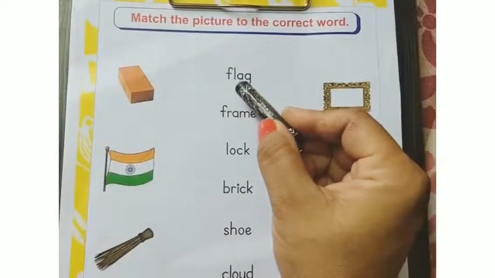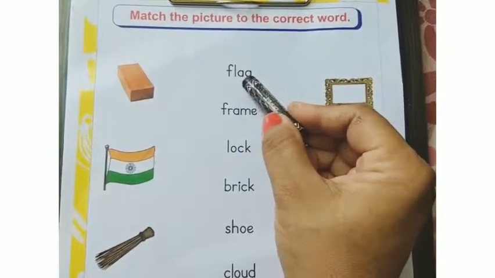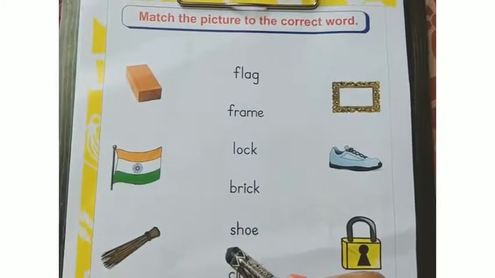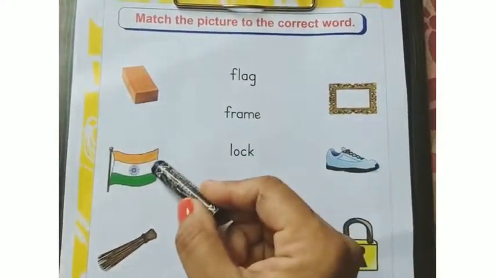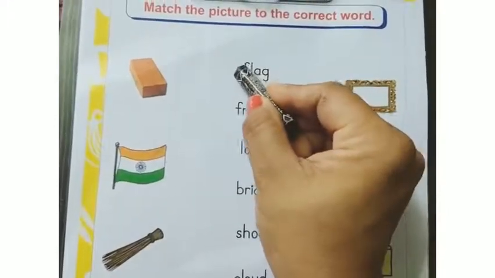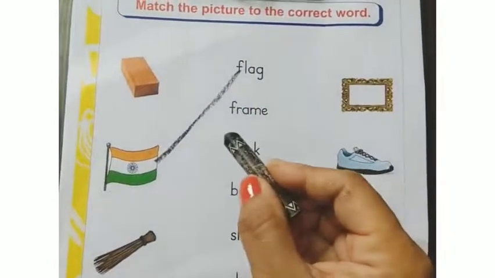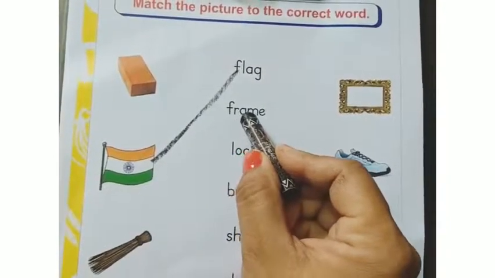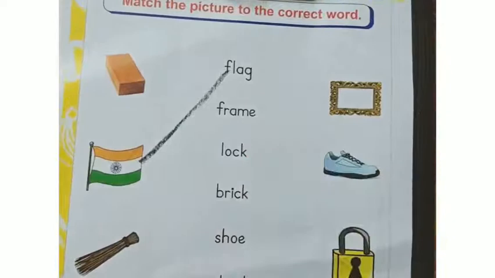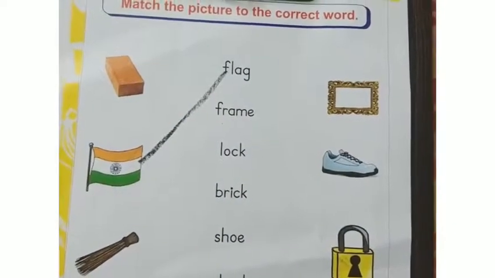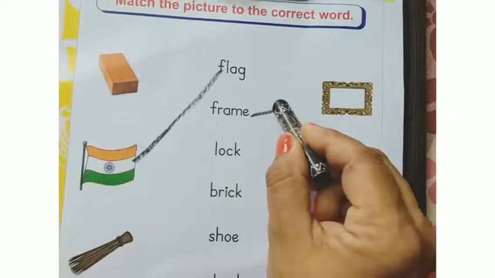So first word is flag. Flag, flag. Where is flag? Here. So we will match this word to the picture. Like this. Now, second word is frame. Frame, frame. Can you see frame here? Yes, here it is. So we will match like this.